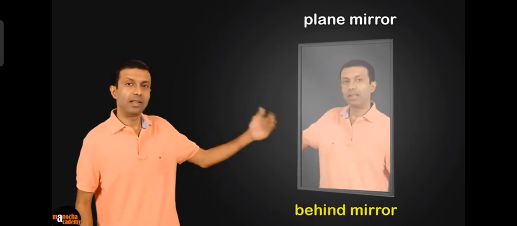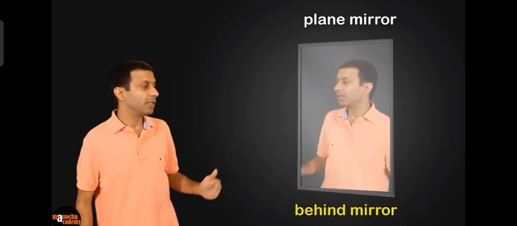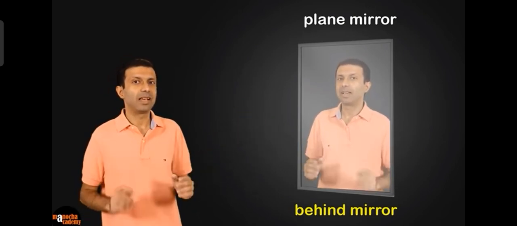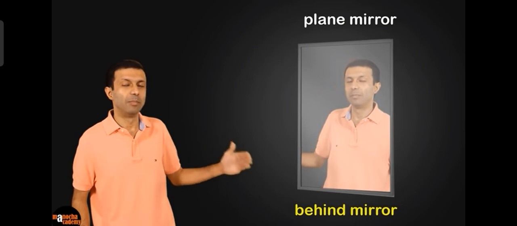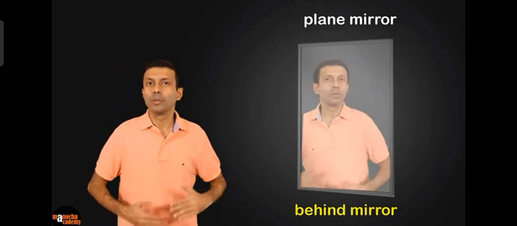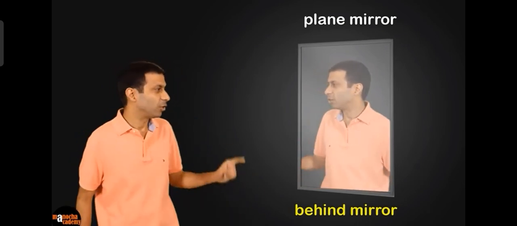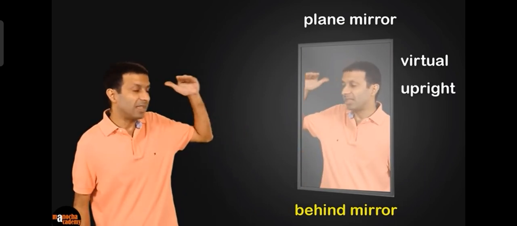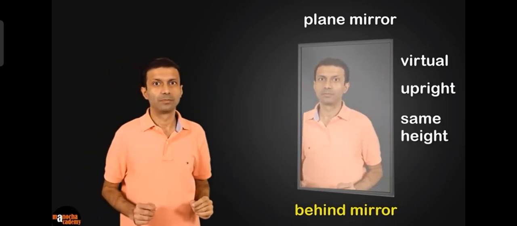Plane mirror, do you know exactly where your image will be formed? That's right, it's going to be behind the mirror. The distance between the image and the mirror will be exactly the same as the distance between you and the mirror. We also know the properties of the image. It's going to be virtual and upright, and the image will be the same height as you.